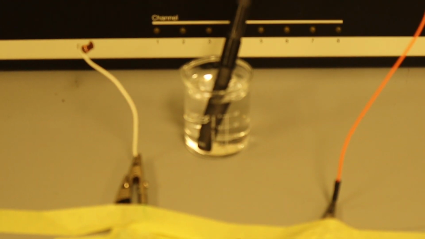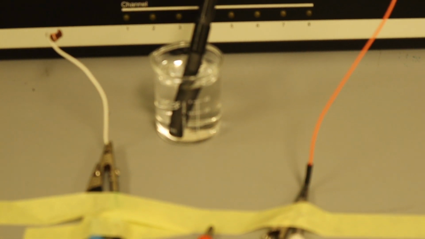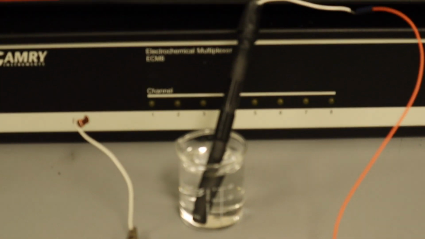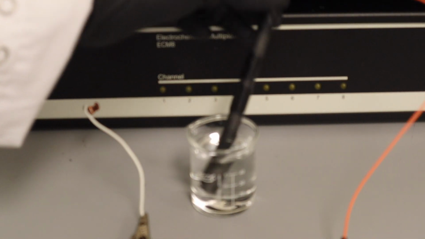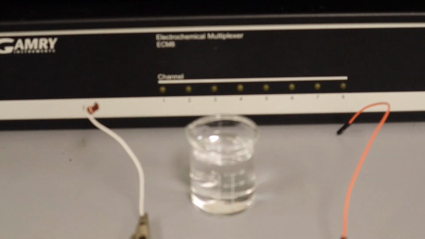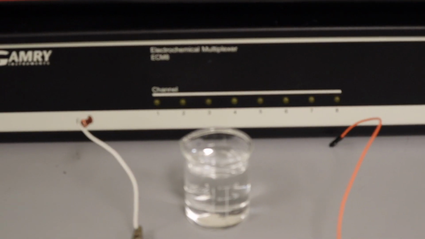I will take apart our little mini cell here. I just pulled out our reference electrode, so now I'll pull out our carbon rod electrode, and I'm going to rehook this back up to our original setup with our gold electrodes. So we'll move our working electrode back. We'll put in a new reference electrode that we know works, and we will rerun these measurements now.